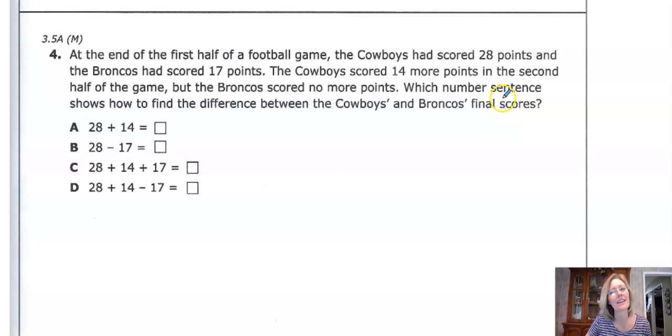Well, let's go back and look at our information. We're talking about at the beginning of this, okay, we talked about the end of the first half. And you know, we take a break in half times on a football game. And it says that the Cowboys, so we're talking about the Cowboys, scored 28 points. And the Broncos, so this is the Broncos score, 17 points.